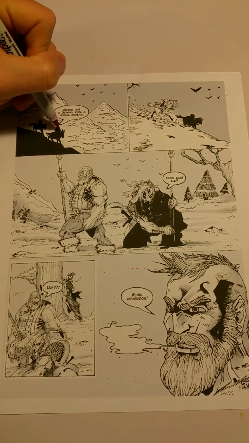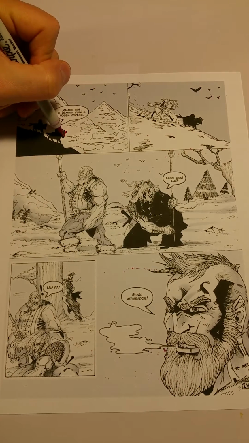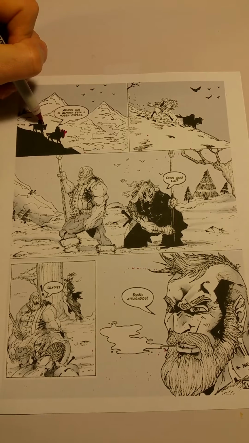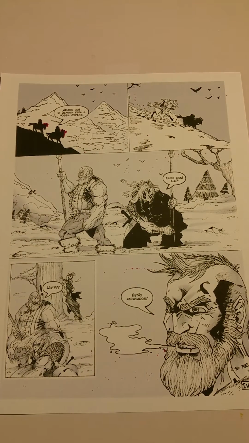Even in a little shadow thing like this, still make sure that you're either being consistent or that you're using your reference to make sure that it looks right. So if these are the same horses, make them look like the same horses. I like the stylized mountains in the back. That's cool.